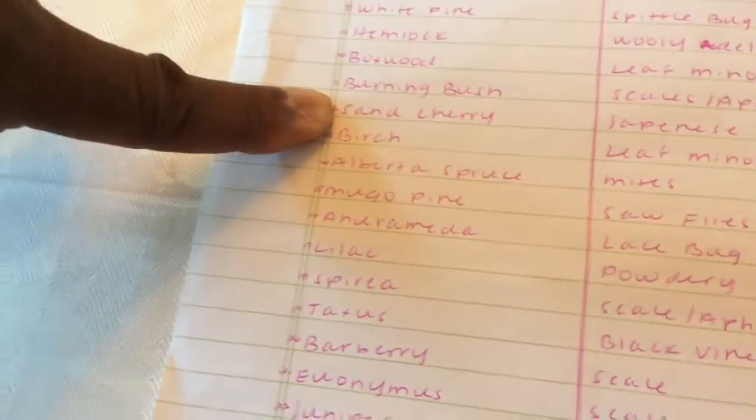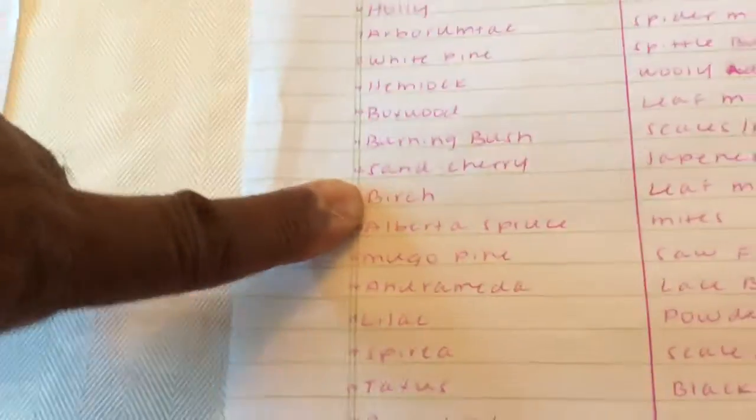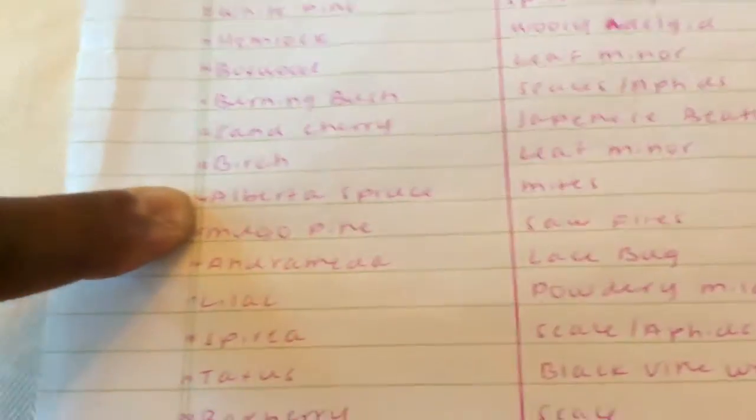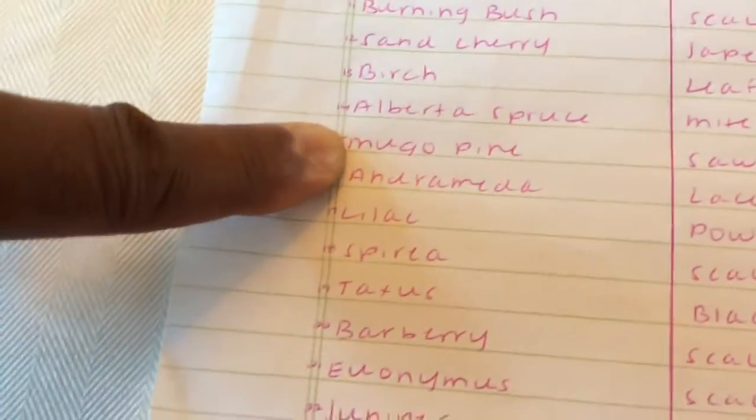The issue with sand cherry would be, I think you know that one, Japanese beetle. The issue with birch would be leaf miner. The issue with Alberta spruce would be mites. The issue with Mugo pine would be sawflies.